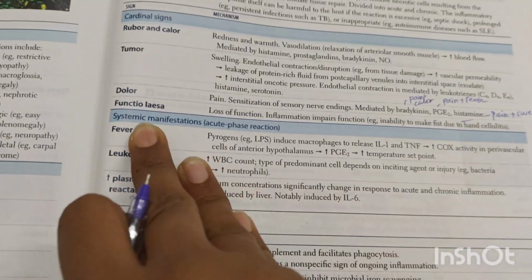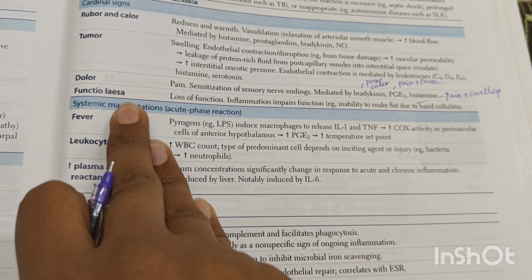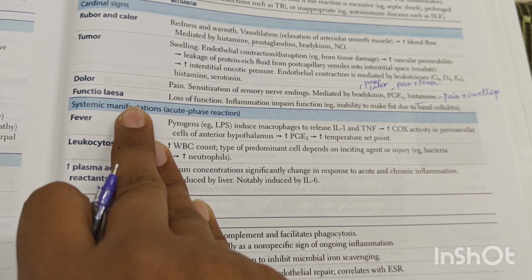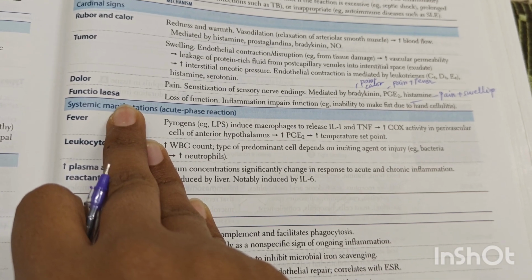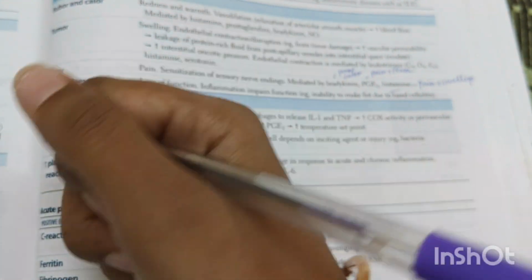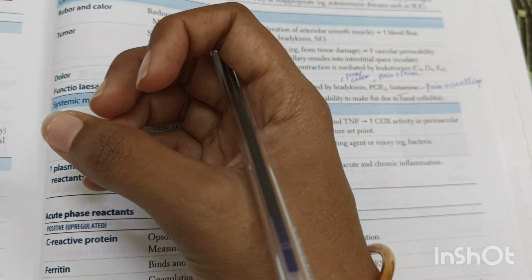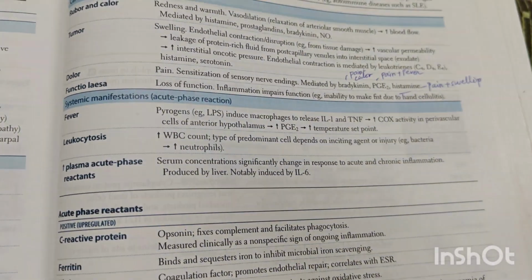Now coming to another one, that is functio laesa. Functio laesa means loss of function. That is, inflammation impairs function. With inflammation there's reduced function, like being unable to make a fist due to hand cellulitis. So someone who has cellulitis is unable to make a fist because, due to inflammation, they are losing some function. Okay, very important, functio laesa.